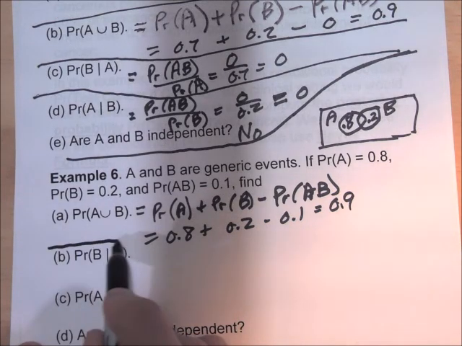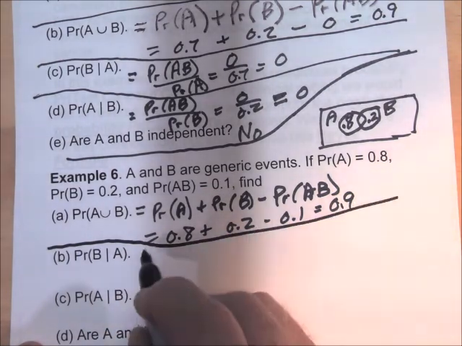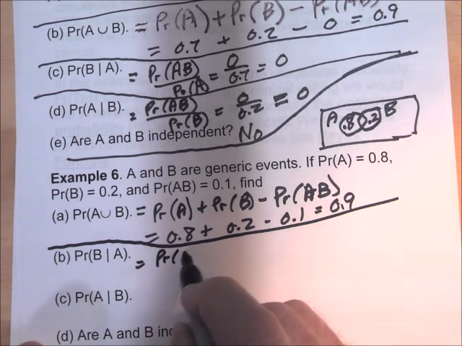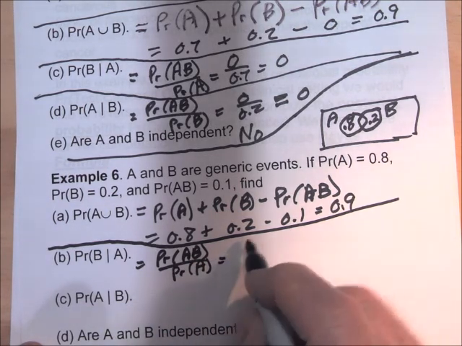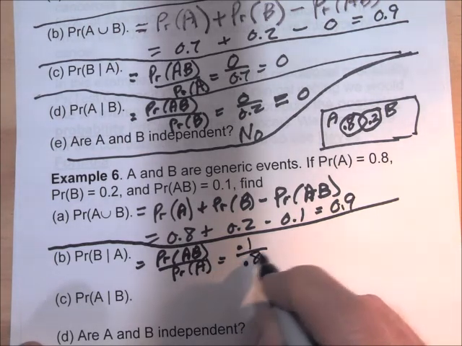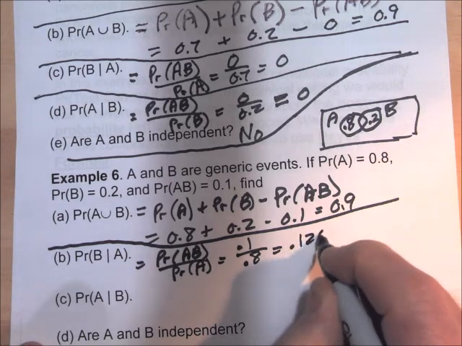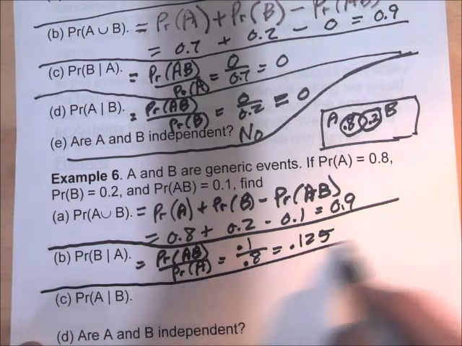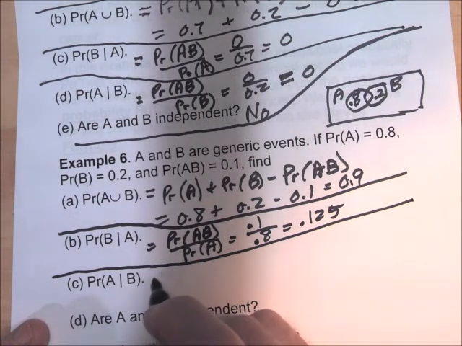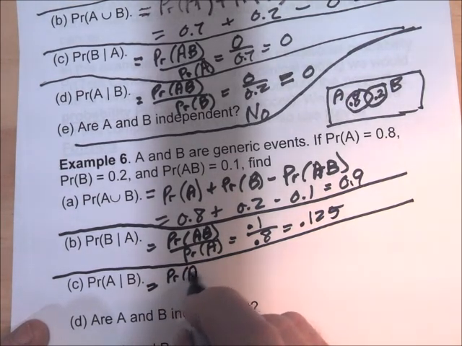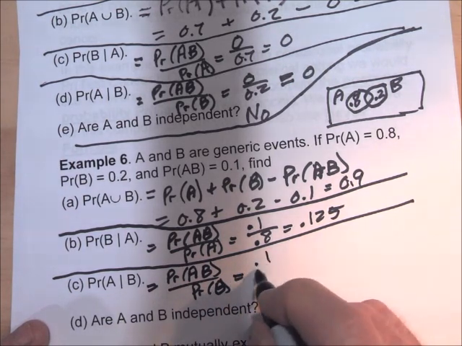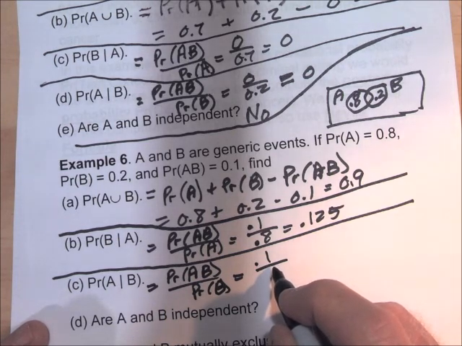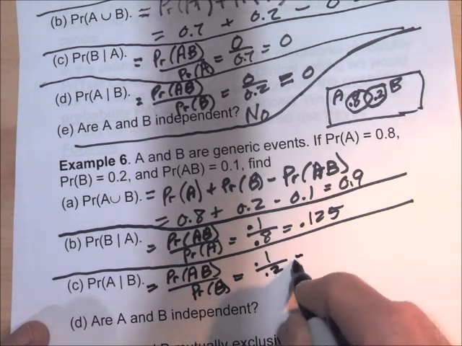The conditional probability of B given A, so that's the probability of A and B divided by the probability of A. So that's going to be 0.1 divided by 0.8, and that's 0.125. Okay, probability of A given B, that's the probability of both again, divided by probability of B, 0.1 divided by 0.2, 0.5.